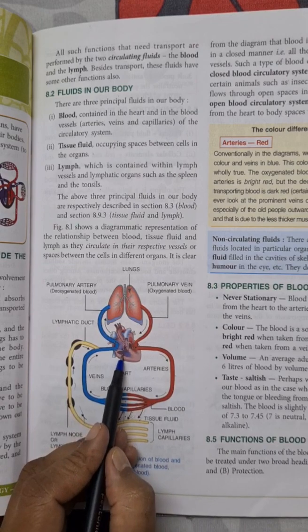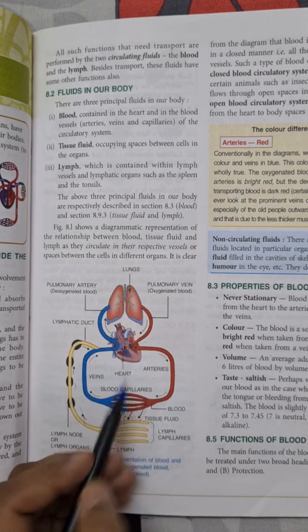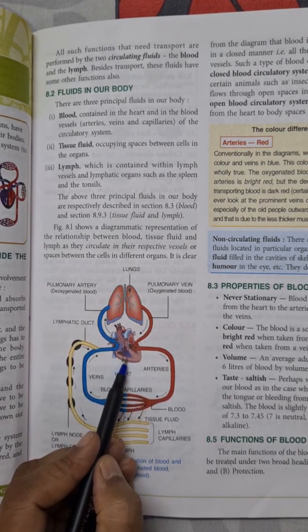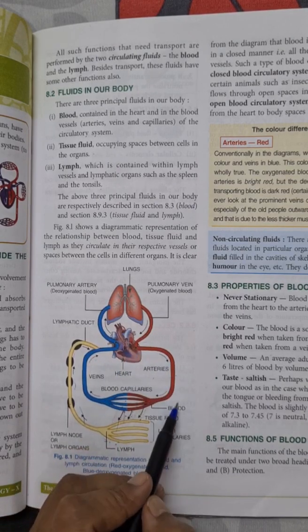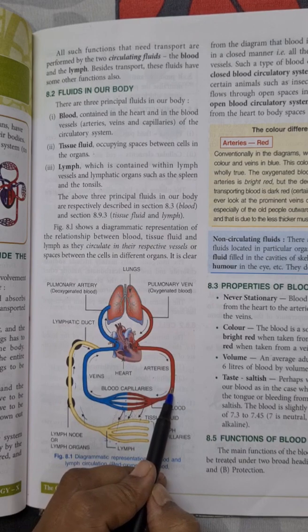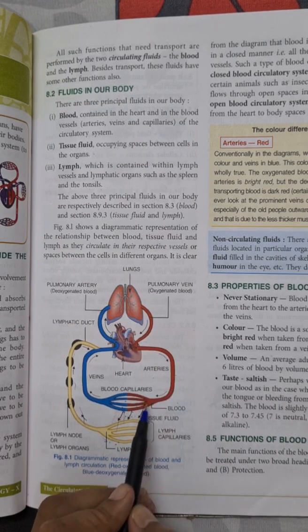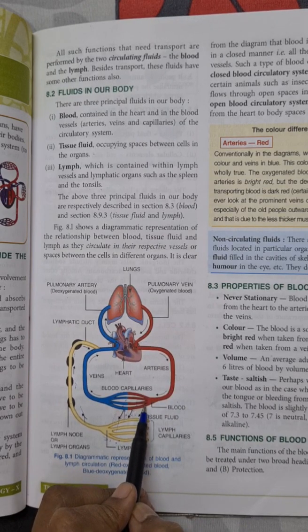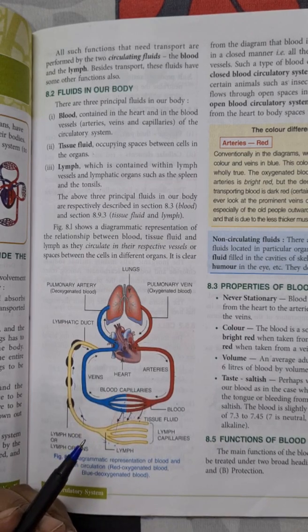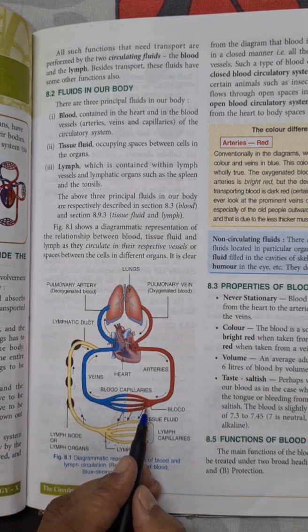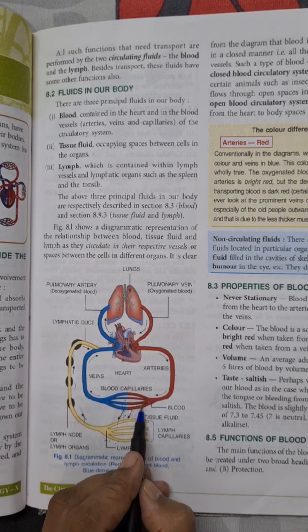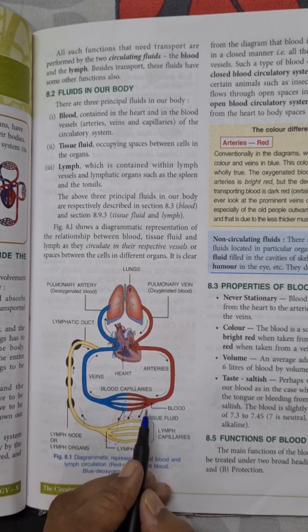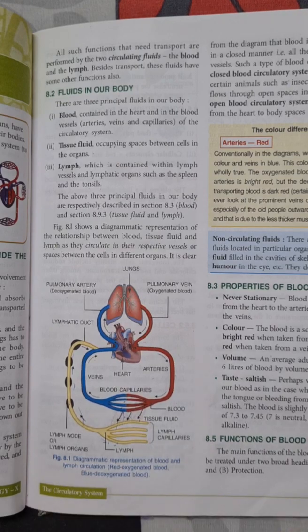The main circulating fluid in humans is blood, and it is present in the heart from where it is carried by blood vessels, that is, arteries, veins and capillaries, to all parts or organs of the body. Now, when blood reaches the organs, arteries carry blood to the organs. Inside the organ, the blood flows in the capillaries.